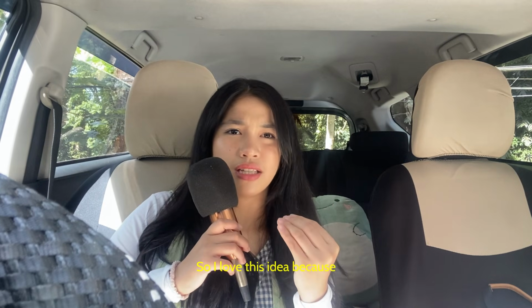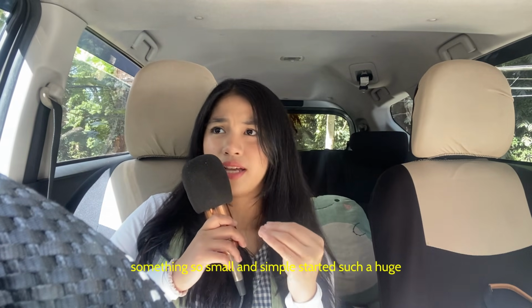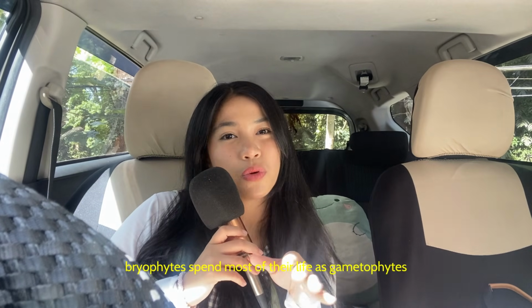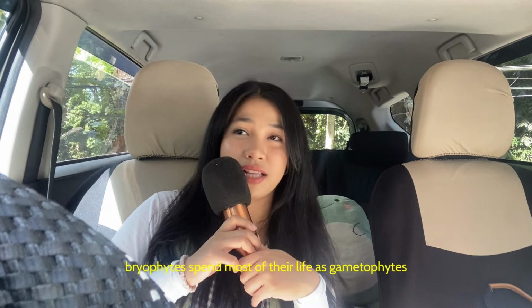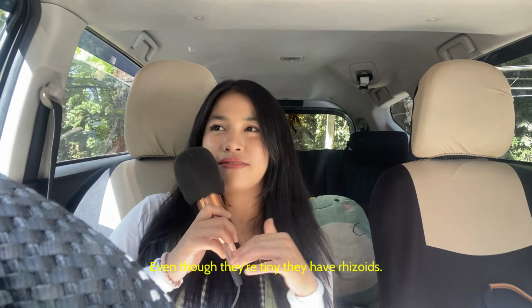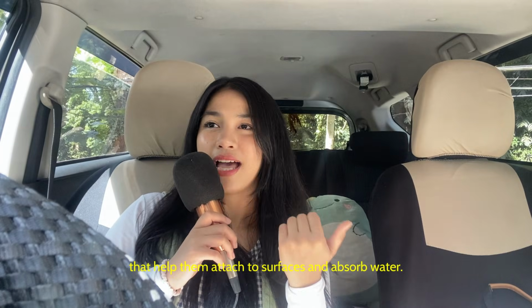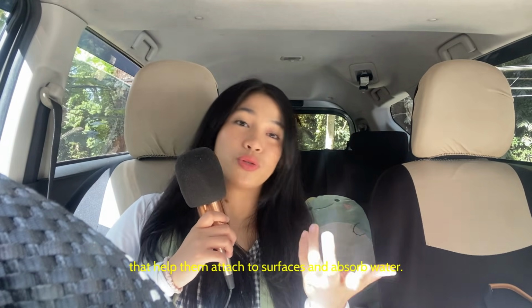So I love this idea because something so small and simple started such a huge evolutionary journey. Anatomy wise, bryophytes spend most of their life as gametophytes. Even though they're tiny, they have rhizoids. When we say rhizoids, these are root-like structures that help them attach to surfaces and absorb water.